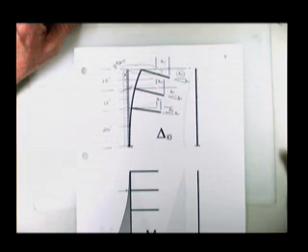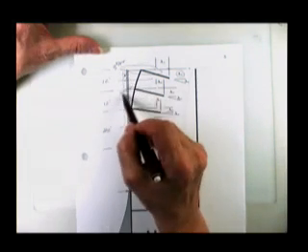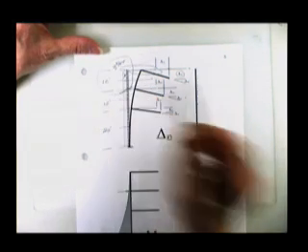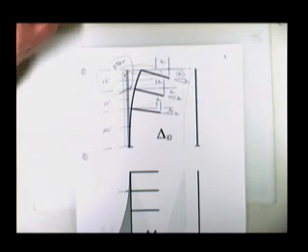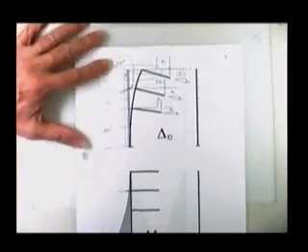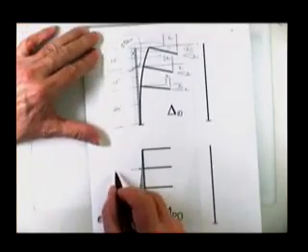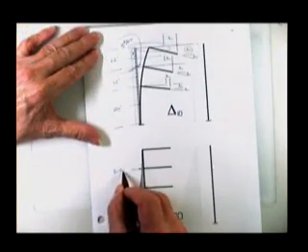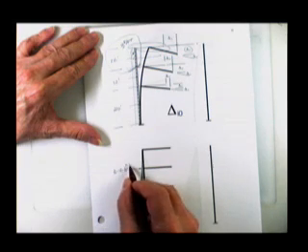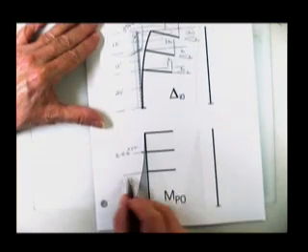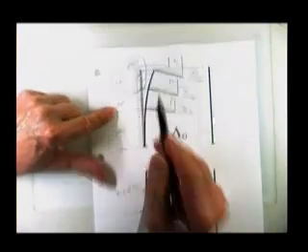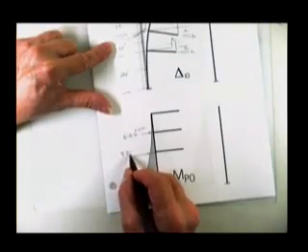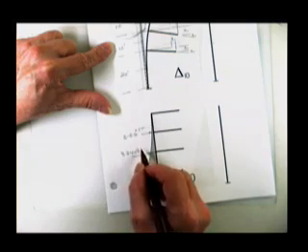Okay. How much moment is there right here? 3 times 12 times 6. That's just that. Why didn't you tell me that a minute ago and save me all this grief? 3 times 12 times 6 kip feet. And the moment right here is 3 times 24 times 12 kip feet.